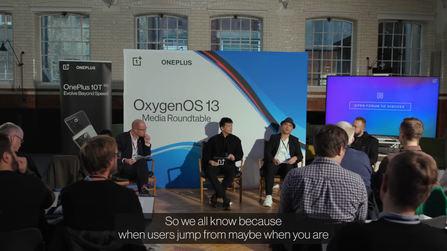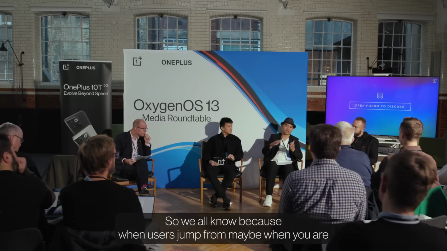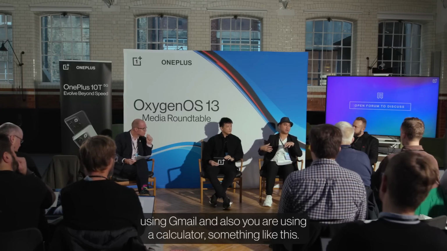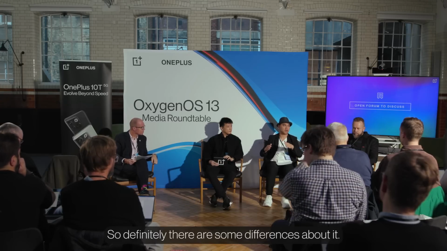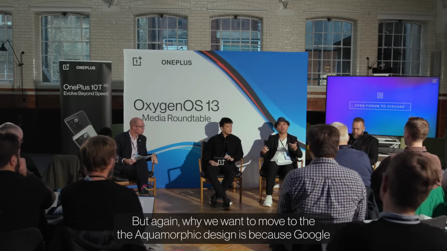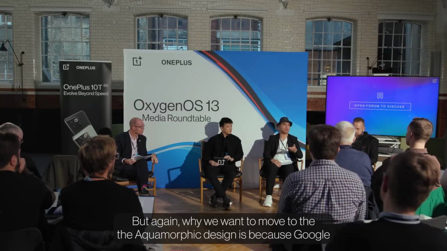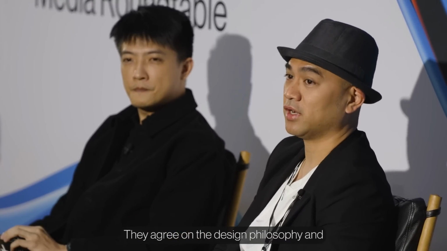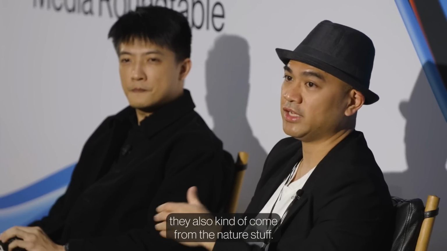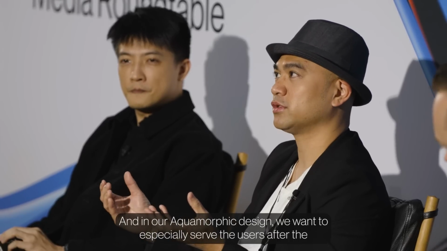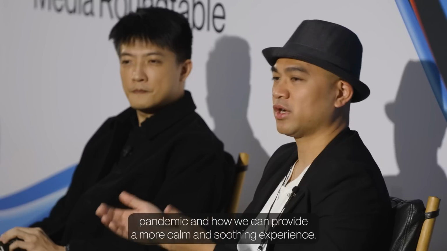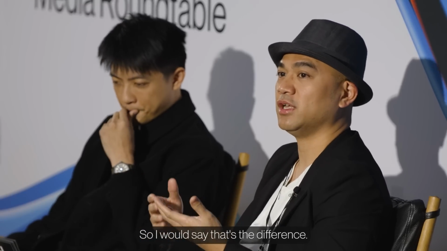Yep. So this is a great question. We all know that when users jump from, say, Gmail to our note or calculator app, there is definitely some gap. But again, why do we want the Aquamorphic design? Google has a broader approach; their design philosophy is Material Design, which also comes from nature. With our Aquamorphic design, we especially want to serve users after the pandemic, providing a more calm and soothing experience. So I would say that's the difference.